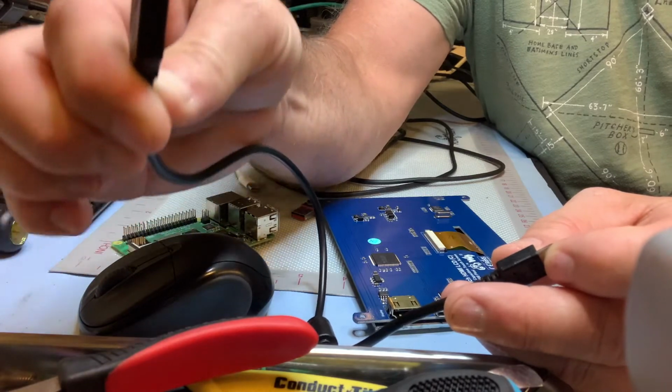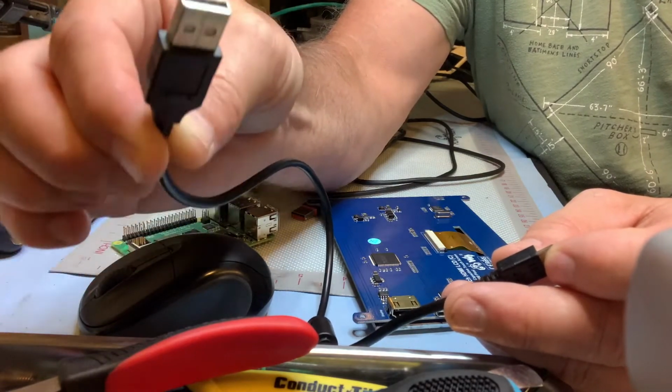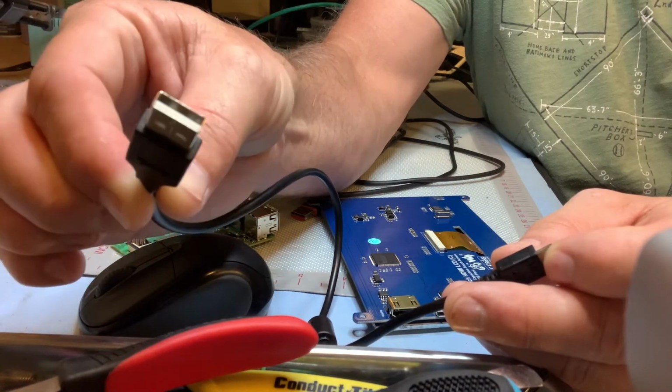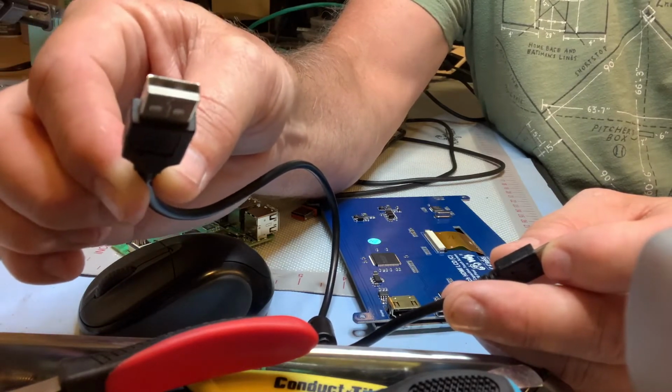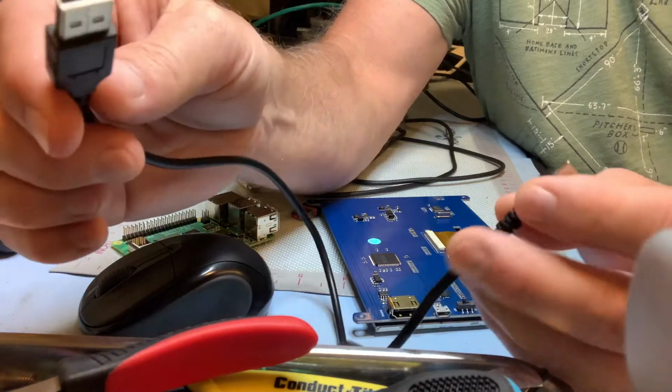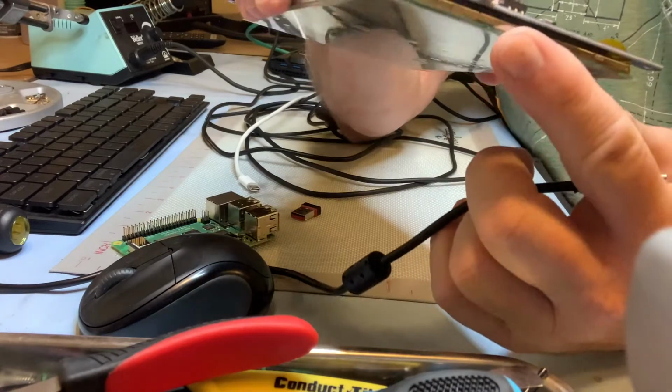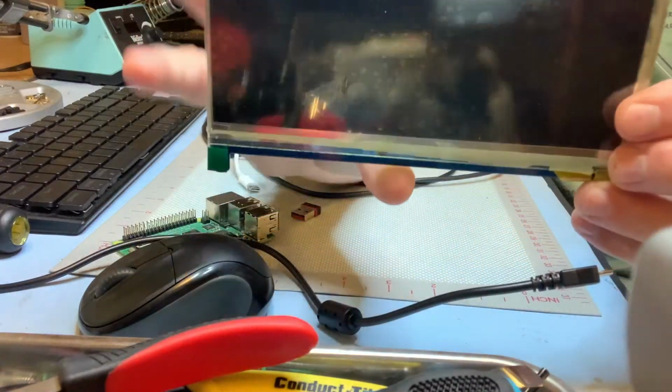So we're going to take the USB plug and plug it into the port on the computer for our USB 2, which again, the USB 2 ports are the ones that are not colored blue. And then we're going to plug this other end of the cable into our graphics monitor.